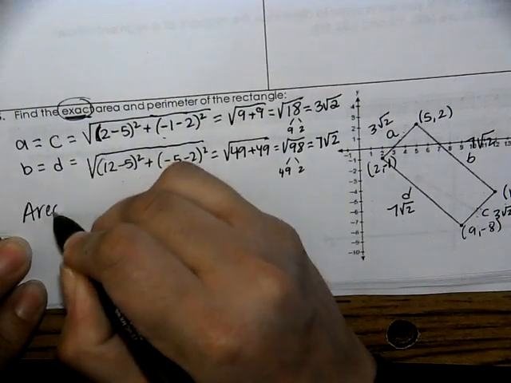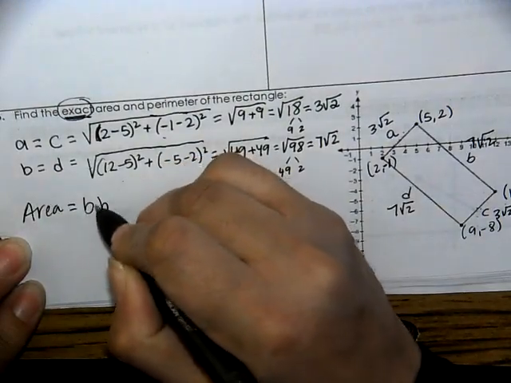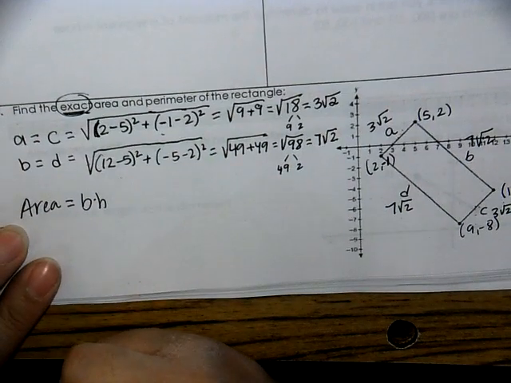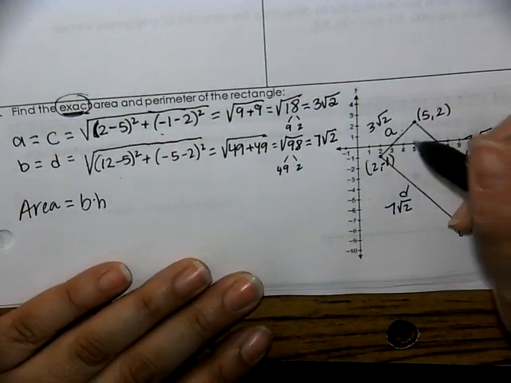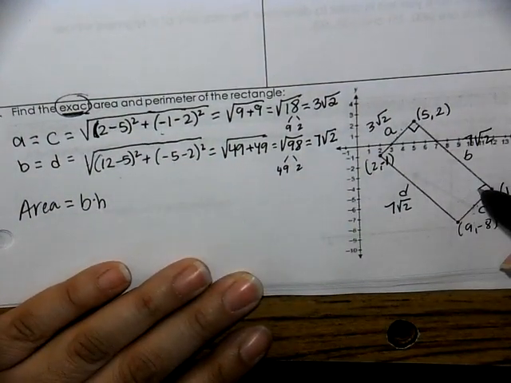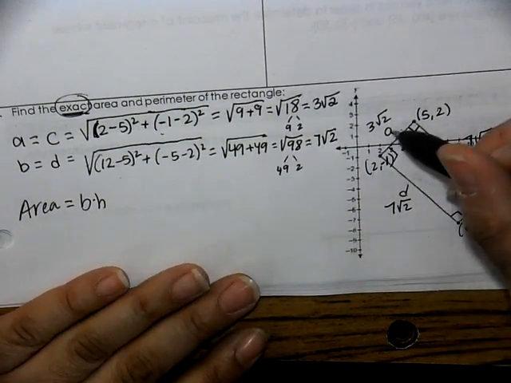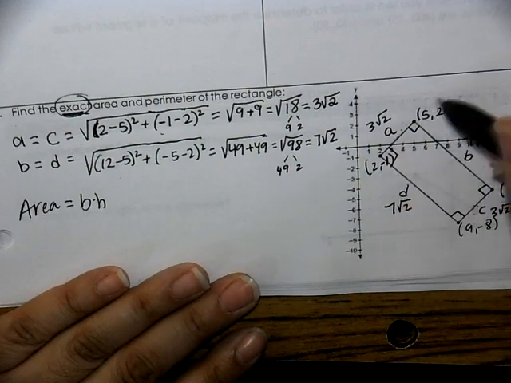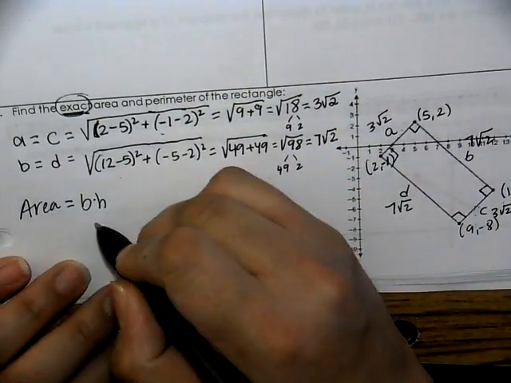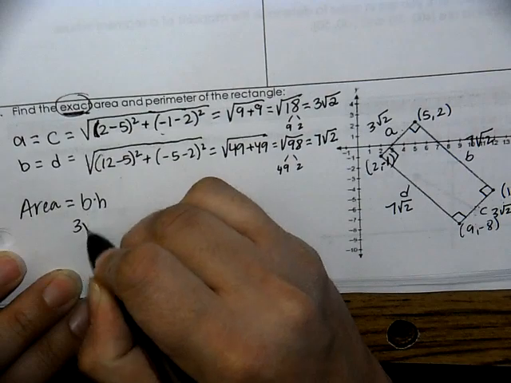Remember, the area formula of a rectangle is base times height. Base and height are just any two sides that form right angles. Remember, it's a rectangle, so you can pick whichever two sides you want, but it's always going to be 7 root 2 and 3 root 2 for the base and the height. It does not matter which one you call which.